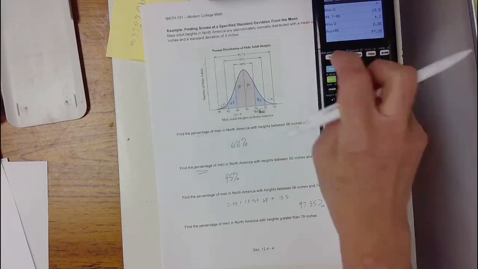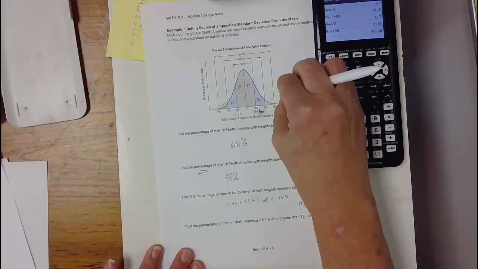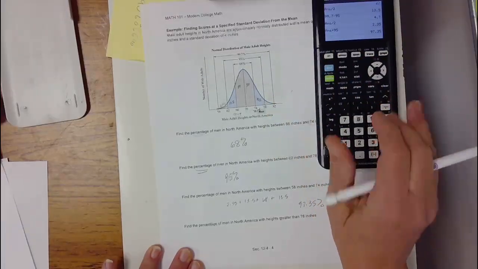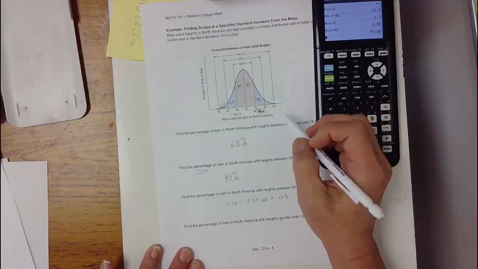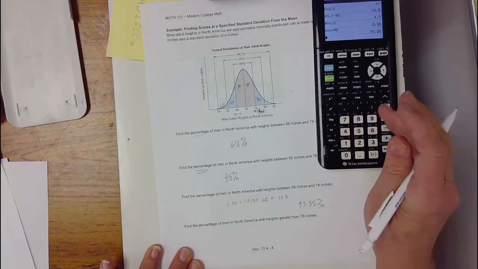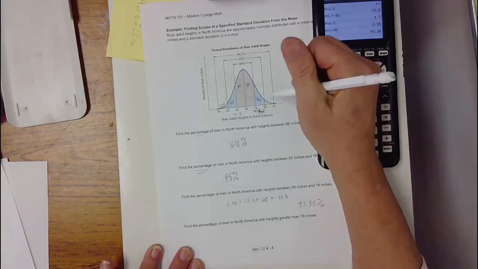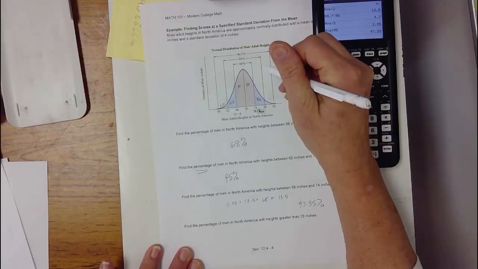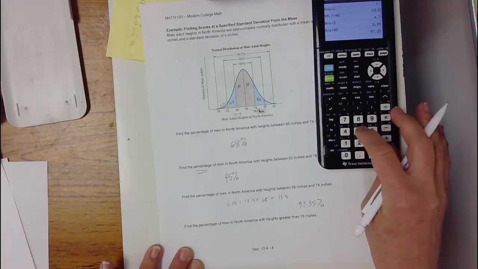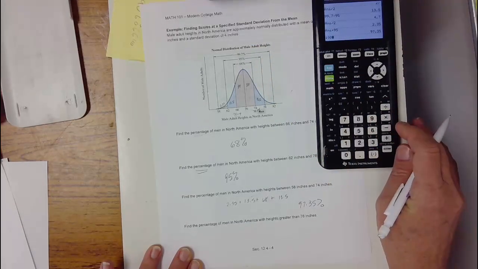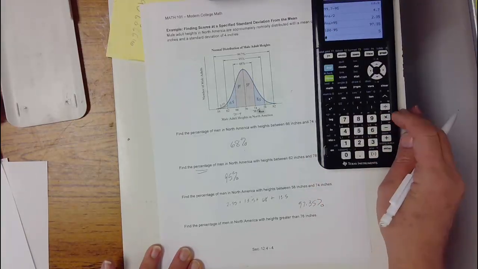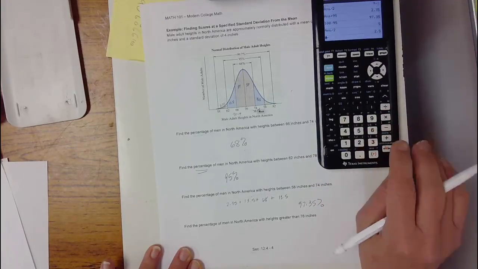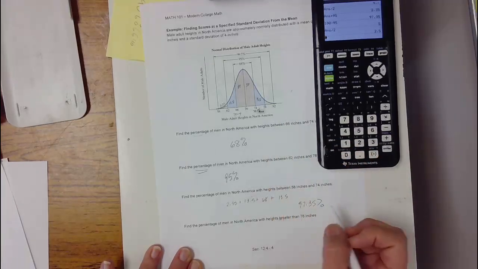So that would indicate this would have to be the 2.5 going above. So I could go ahead and again subtract the 95, so I go 100% minus the 95, and then I would divide that by 2 because I only want half of it, and so that would be the 2.5.